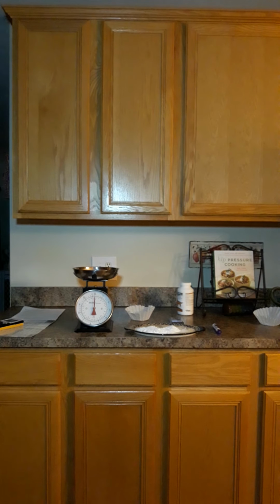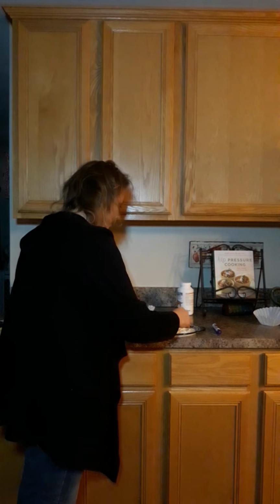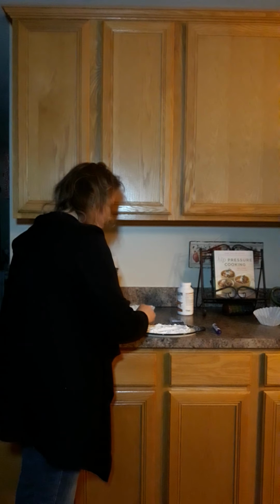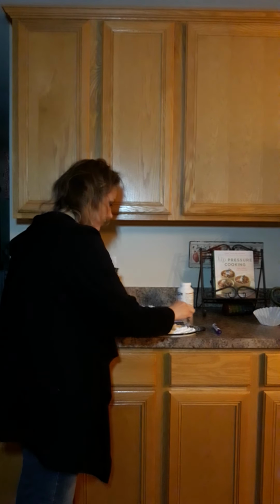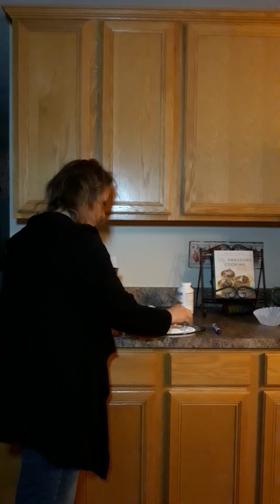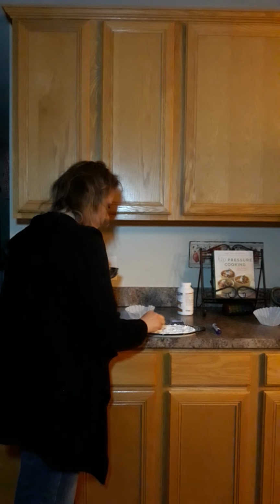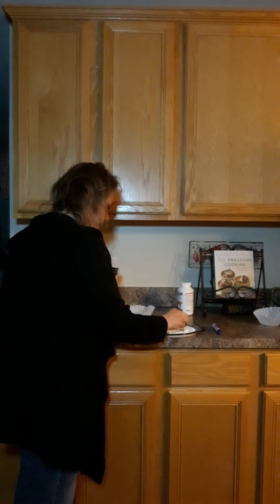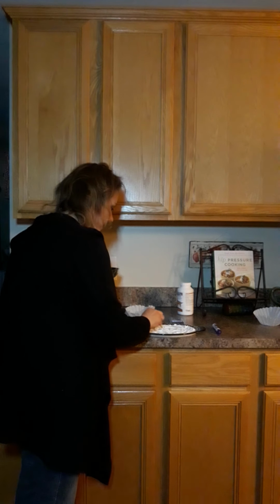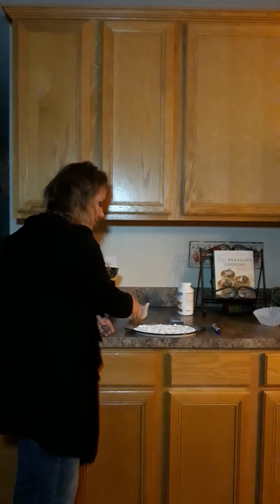And I'm just going to spread this out a little bit in order to increase the surface area to make sure that as many of my molecules of sodium carbonate are going to be exposed to the heat in my oven as possible. And so what I am going to do then, and I will show you. Okay. So here's what I did. I just put all of the sodium bicarbonate out on my plate.